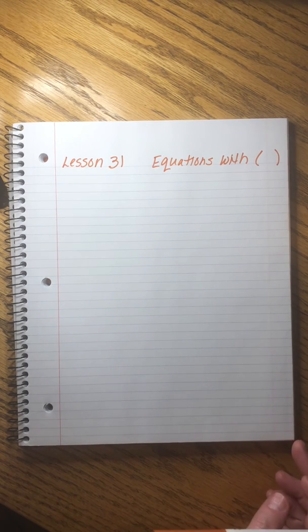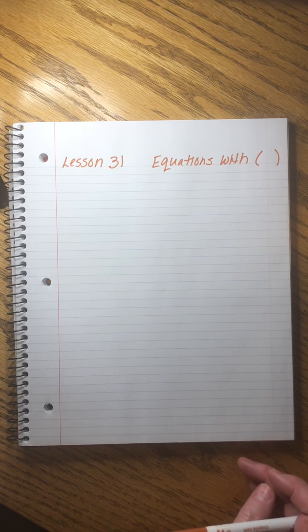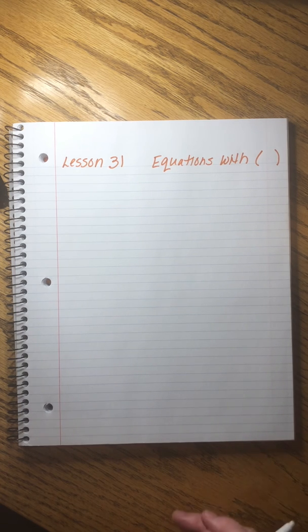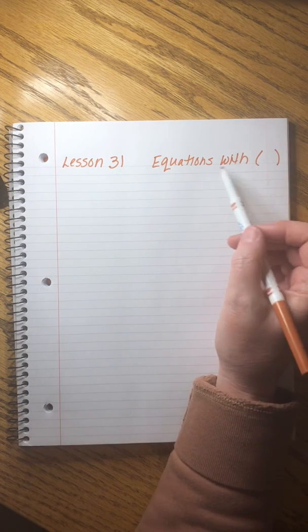Saxon Algebra 1, Lesson 31. Greetings, my students. Today we're going to bump up our game a little bit on equations, and we're going to deal with some equations with parentheses.